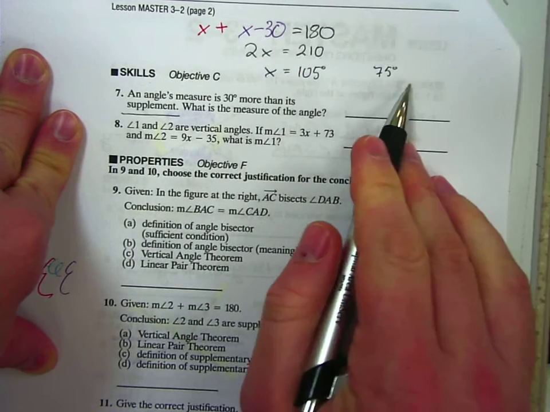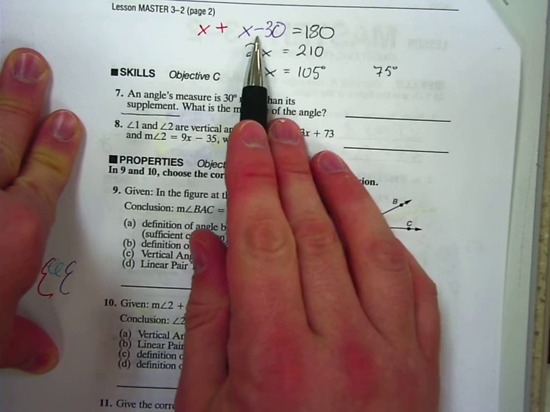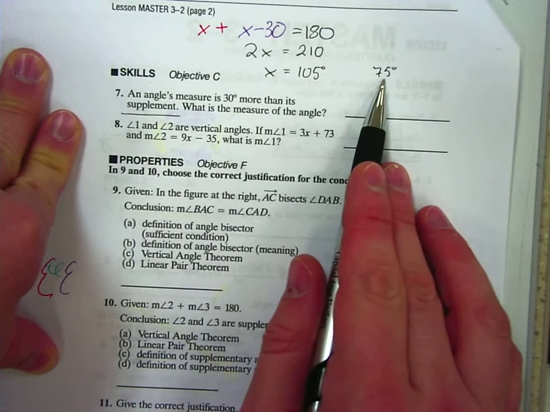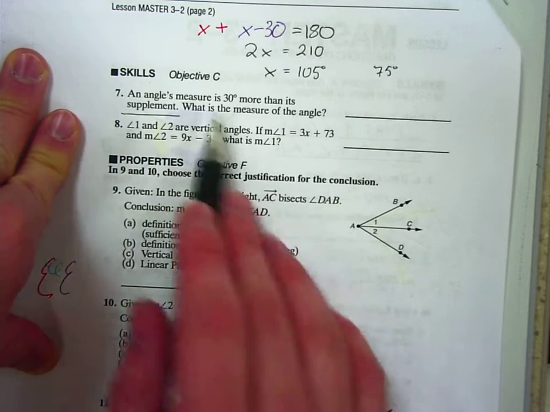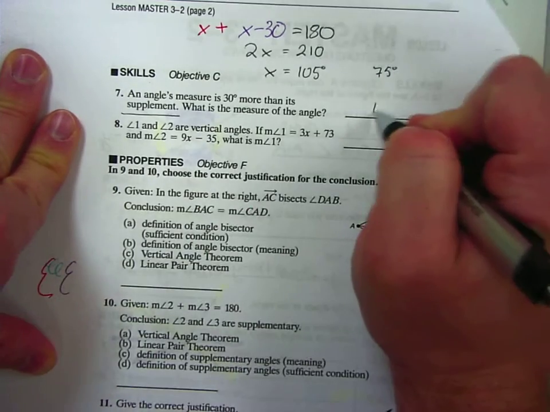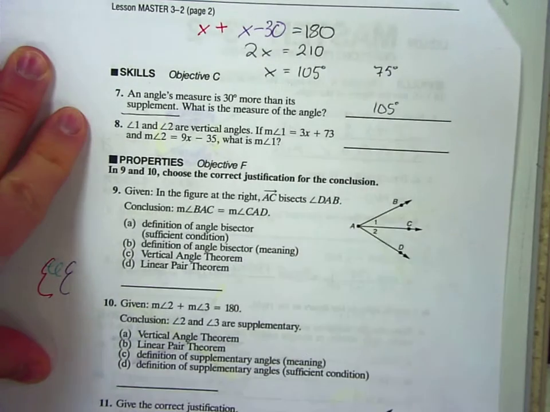We want the one that's larger. If you make a mistake and do x plus 30 here, you'd get 75. You'd find the other one be 105. Just go back and reread it. We want the one that's more, so technically we want the 105 degrees. If you really want to, you could put both angles down. I would be fine with that.